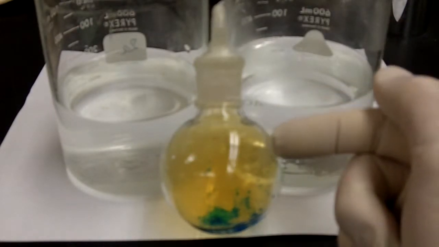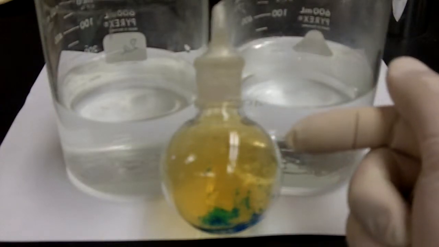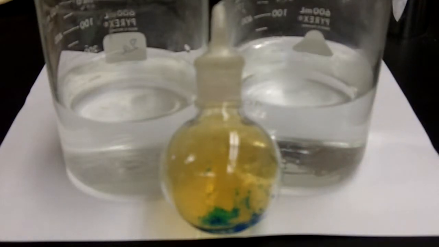Here in this round flask, we have this mixture between NO2 and N2O4. The NO2 is what gives it its distinctive brown coloration. But it's not completely brown because you have the majority of the substance in there in the N2O4 form.